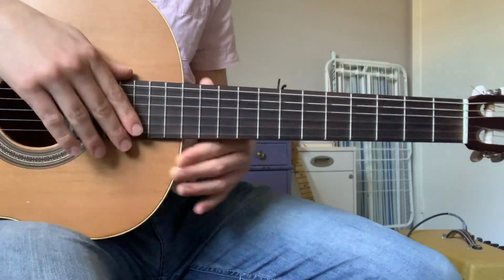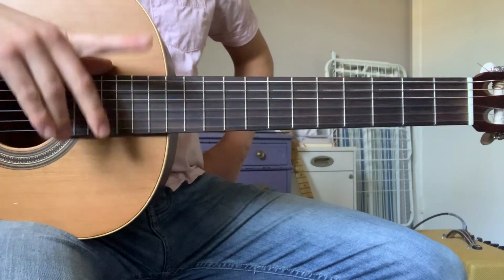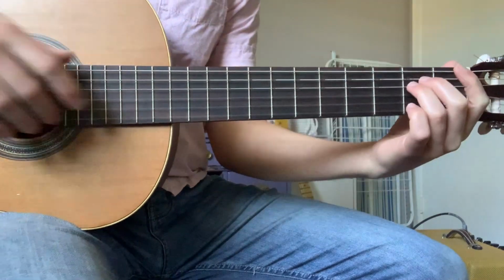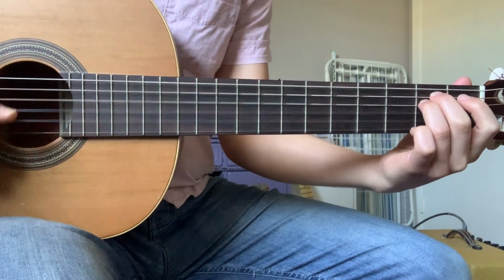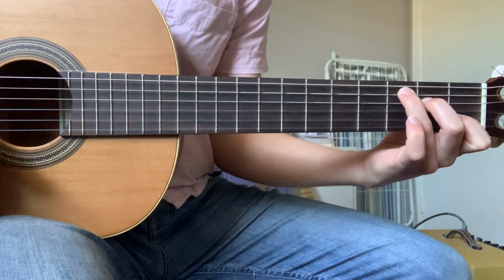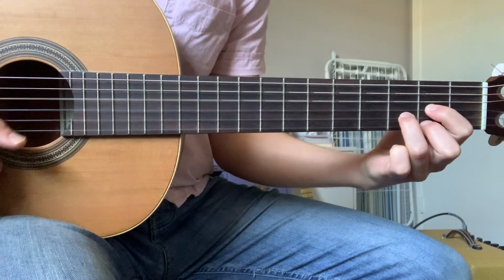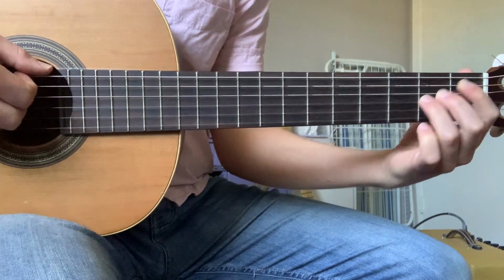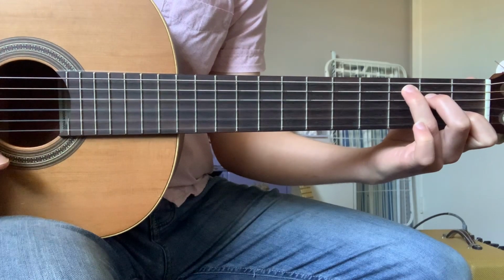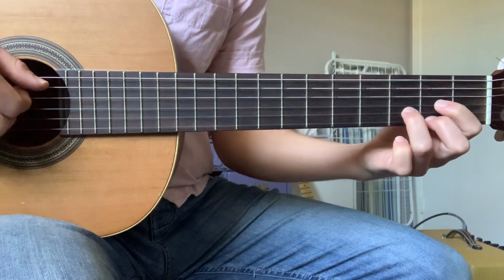Okay, so what I'm going to do next is play the chord progression for Faded, but I'm going to use the chord numbers instead of the chord names. So I'm going to say minor 6, major 4, major 1, major 5. One more time. Minor 6, major 4, major 1, major 5.